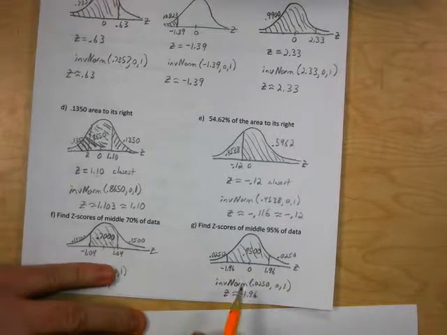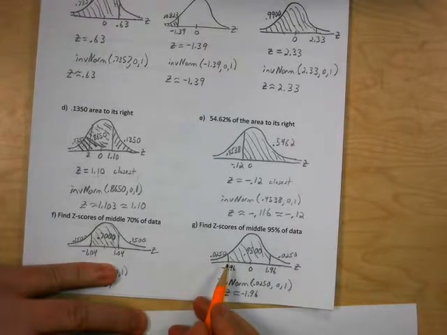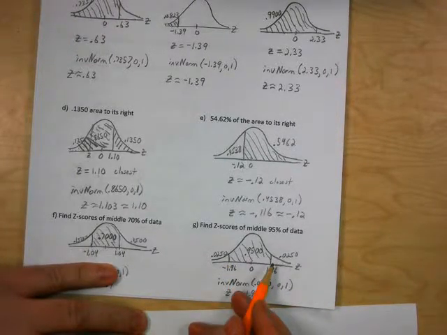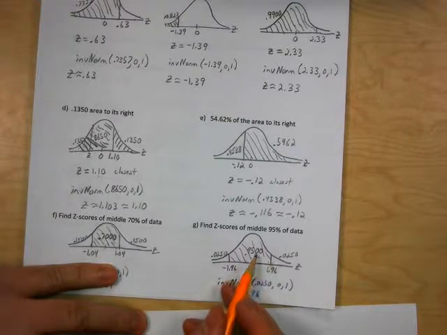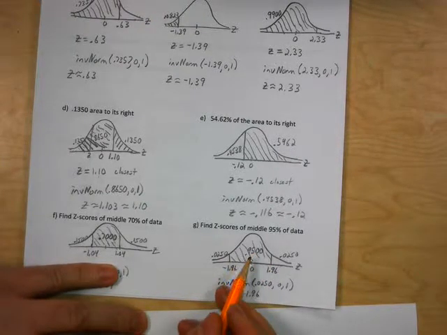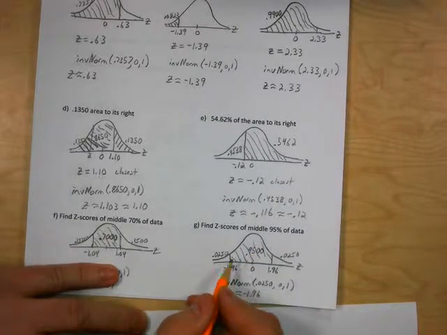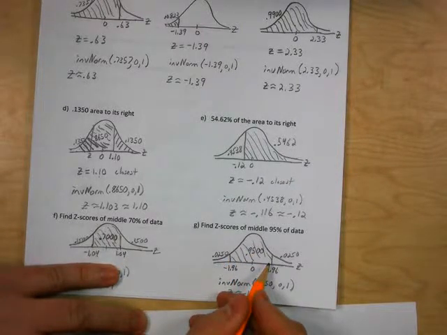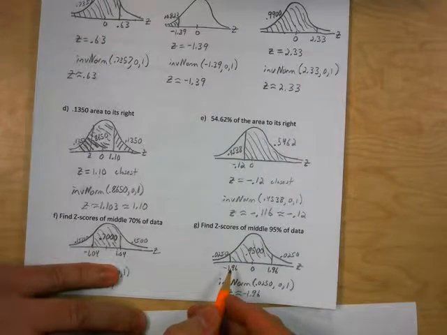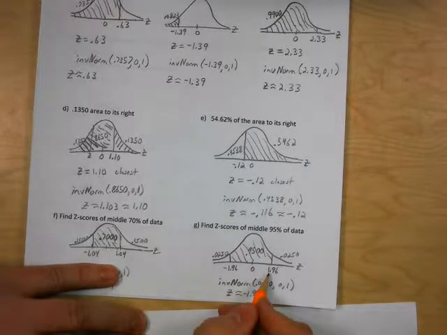Okay, and when you look at that, we're basically saying between negative 1.96 and 1.96 standard deviations from the mean, you have 95% of the data. Now, if you remember the empirical rule, it said 95% of the data was between negative 2 and positive 2. Well, again, that was rounding up to 2 and down to negative 2. But the closer, or more exact, answers are negative 1.96 to positive 1.96.